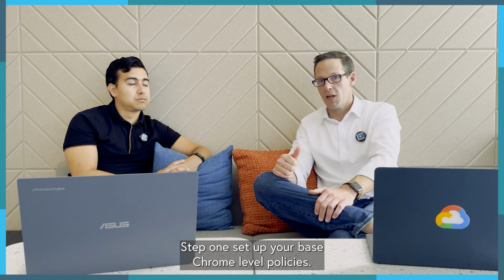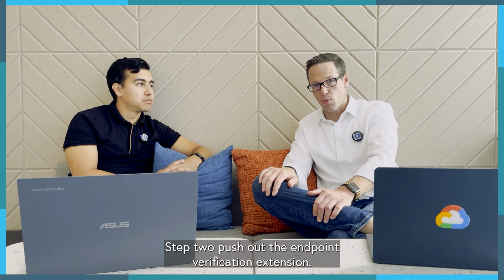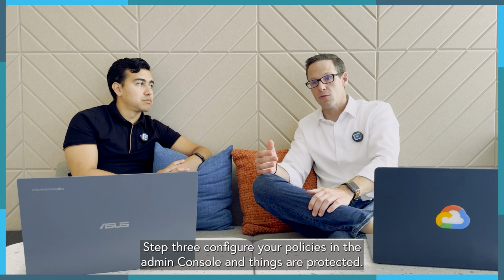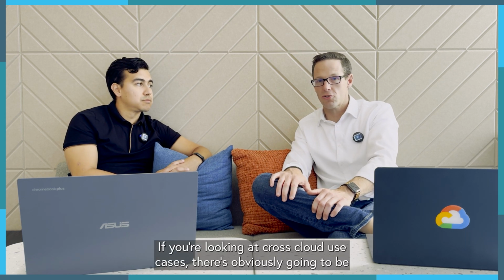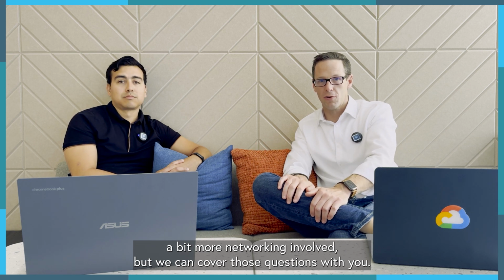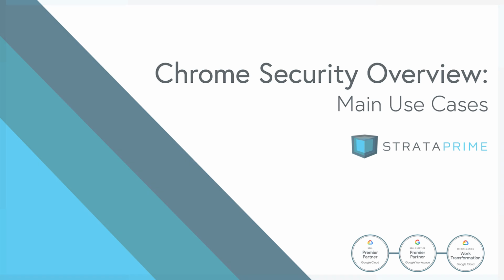So the deployment is fairly easy. Step one, set up your base Chrome level policies. Step two, push out the endpoint verification extension. Step three, configure your policies in the admin console and things are protected. If you're looking at cross-cloud use cases, there's obviously going to be a bit more networking involved, but we can cover those questions with you. If you have them, please reach out and we're happy to start a discussion on that.